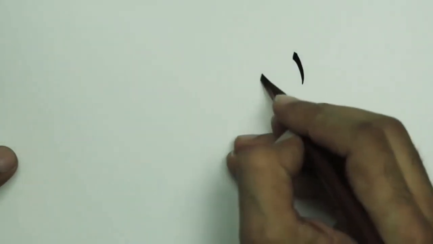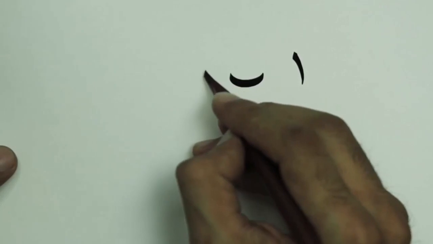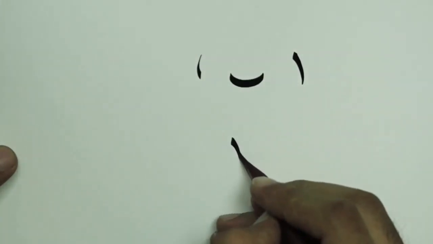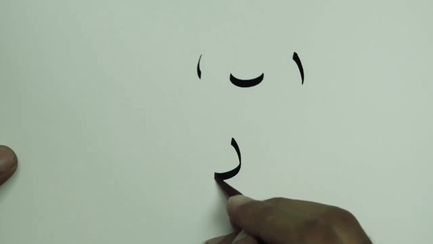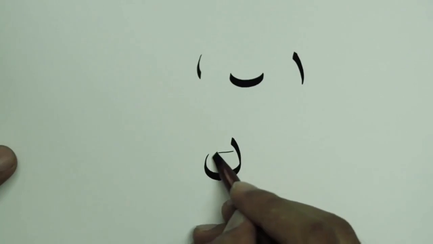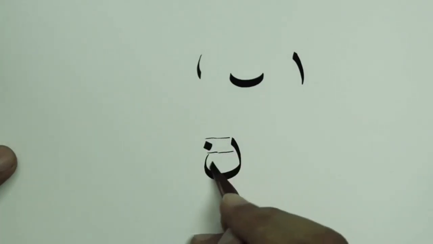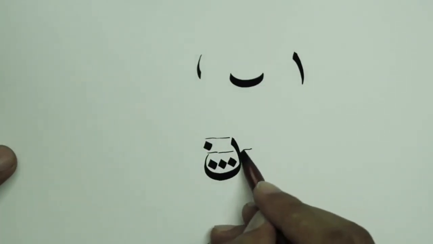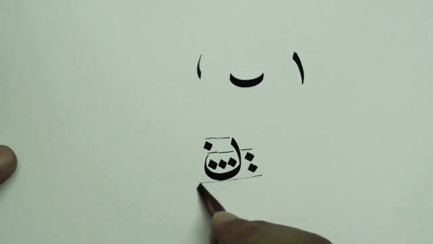Steps for drawing the letter Nun. It starts with drawing number 1 with a length of 3 dots, then going downwards at its end to the left, then upwards to end with a reversed number 1. The length of this stroke is 3 dots.